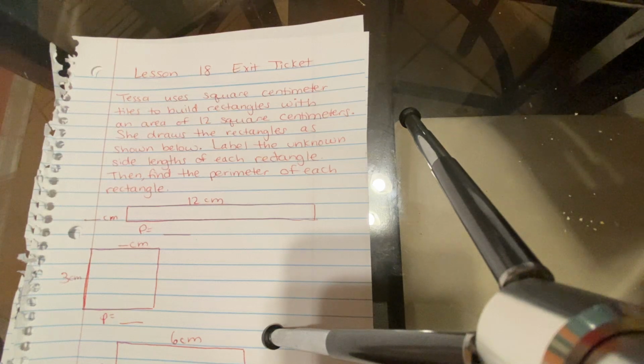Hi, everybody. So I rewrote the lesson 18 exit ticket and the homework out since, again, I don't have a working printer. So obviously it looks a little different from what I posted. I'm going to go over those answers.